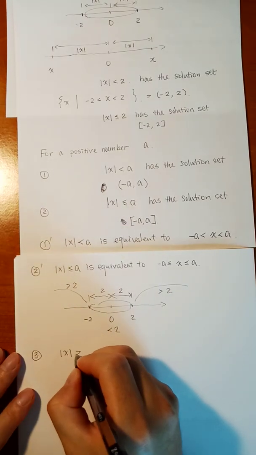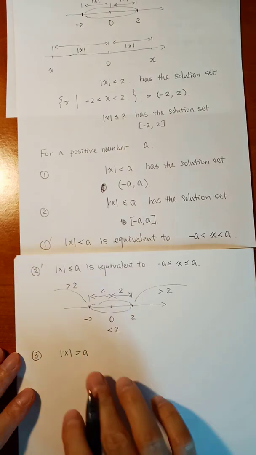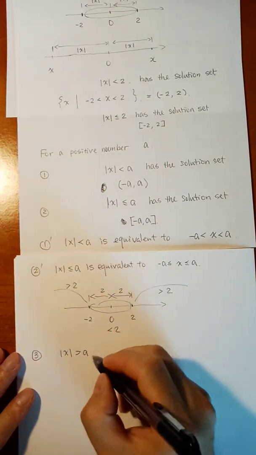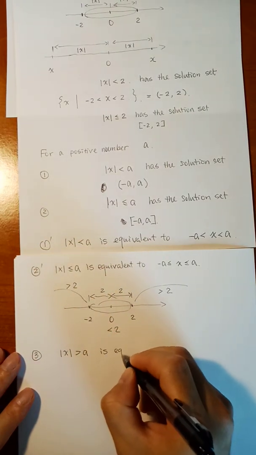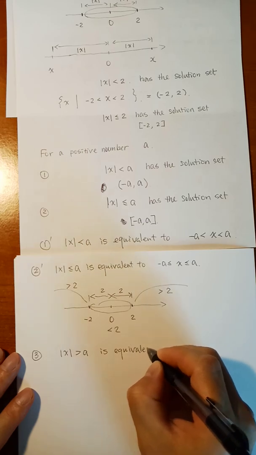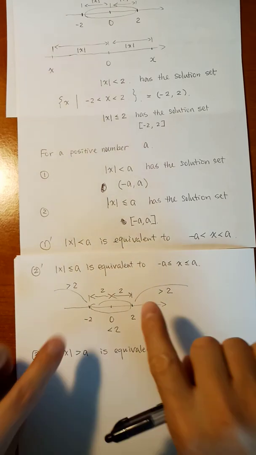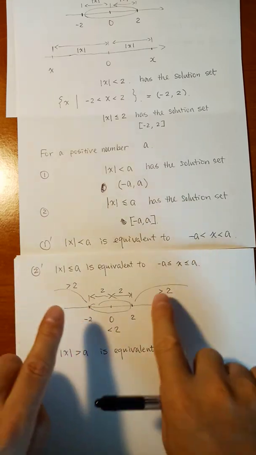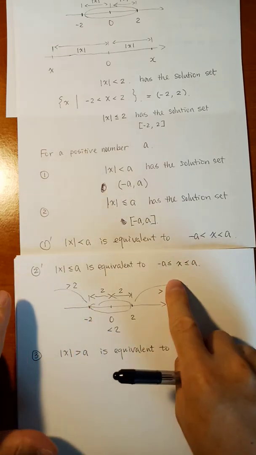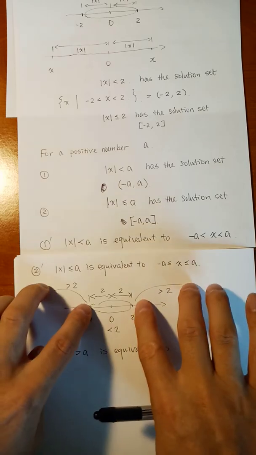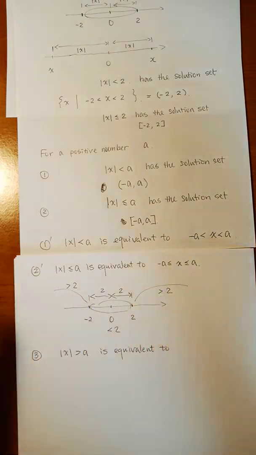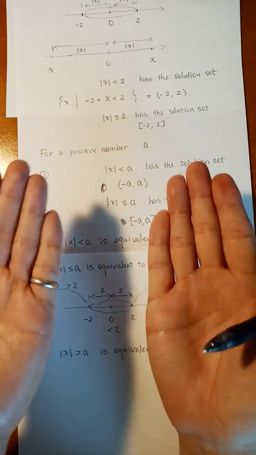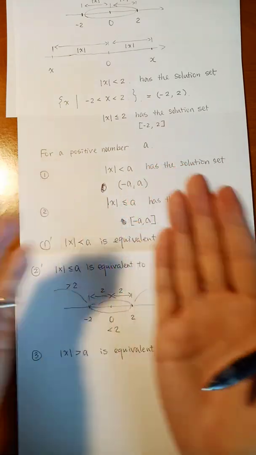So absolute value of x greater than a, greater than 2, is equivalent to those 2 branches. If one of them happens, then it's correct. So here the situation is the union. You have to consider the union of those 2 branches.